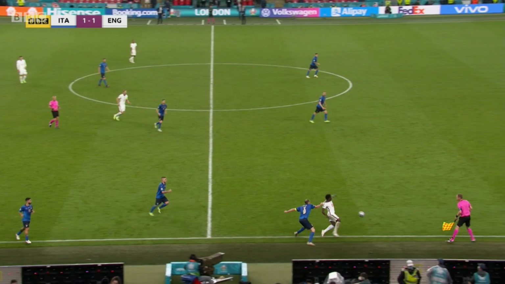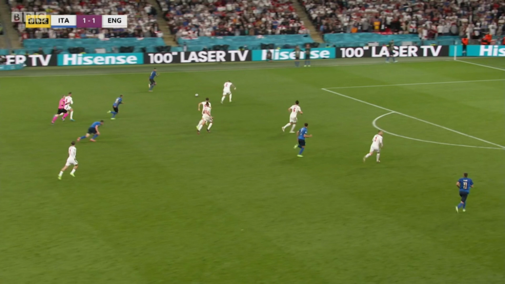If I'm being totally honest, look at Chiellini just pulling Saka back. If Saka's through on goal, he scores. Sometimes the dark arts do help, and they're not nice, but they do help.